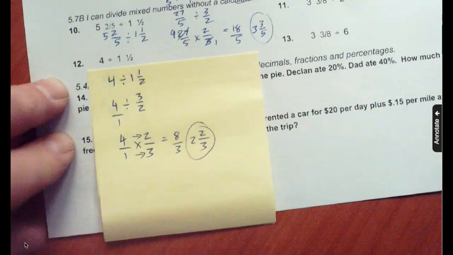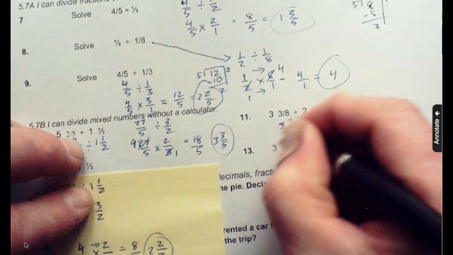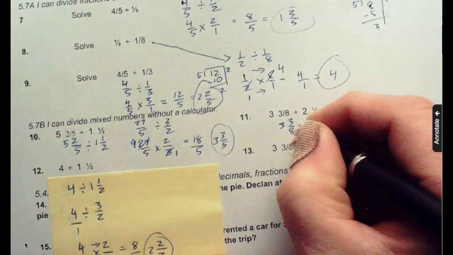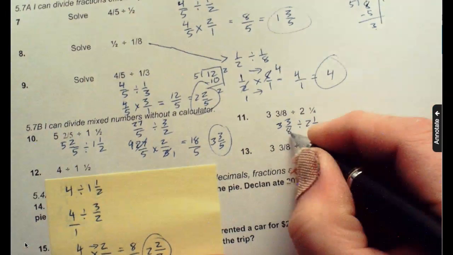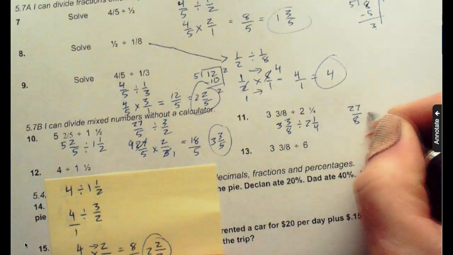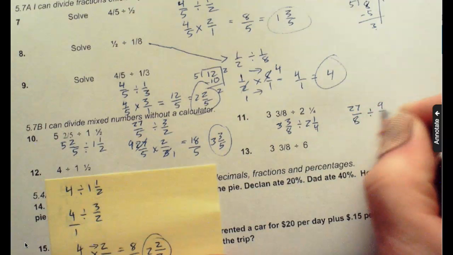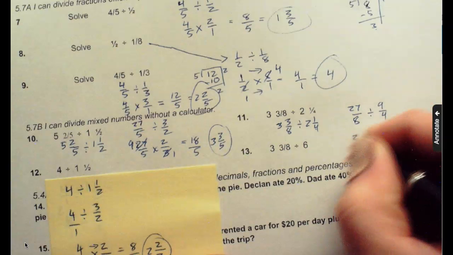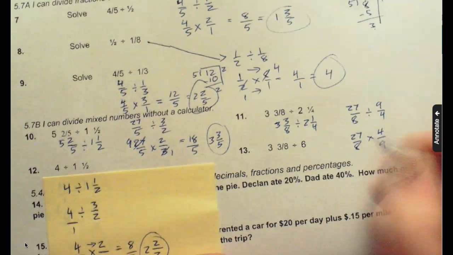Okay, so let me try another sticky note. Well, this one here I can fit in. We can do 3 and 3/8 right here. And we can take and divide that by 2 and 1/4. So let's make them into impropers. 3 times 8 is 24, plus 3 gives me 27/8. And we're dividing that by 2 times 4 is 8, plus 1 is 9/4. So now let's do the keep, change, flip. Keep it, change it, flip it. Ooh, lots of cross reduction here.